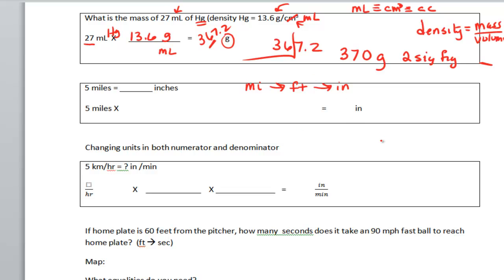And this is what we call sort of a plan or a roadmap. And if I know those factors, I'm going to need two conversion factors. I'll need one for each of the arrows. But my factors are 5280 feet are equal to 1 mile, and 12 inches are equal to 1 foot.